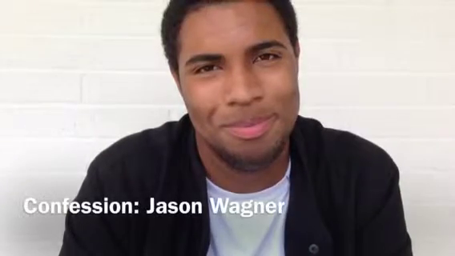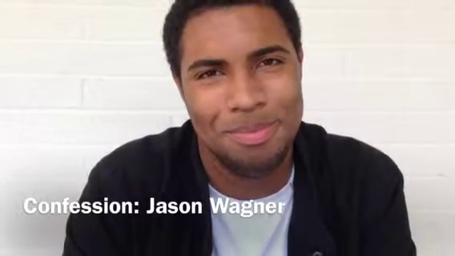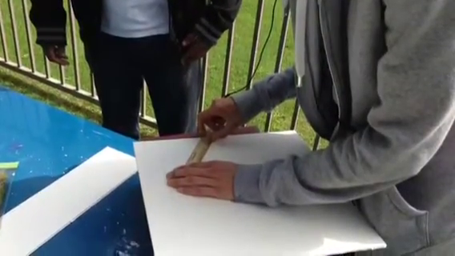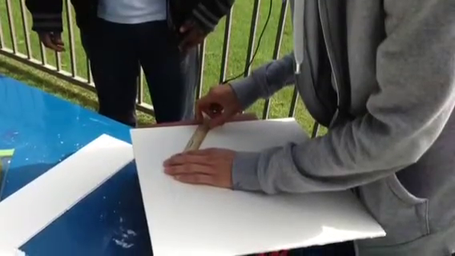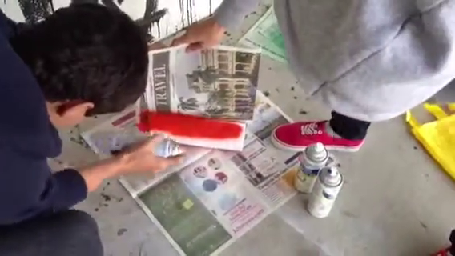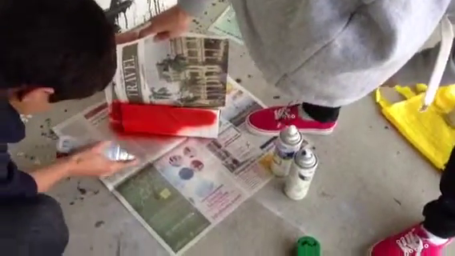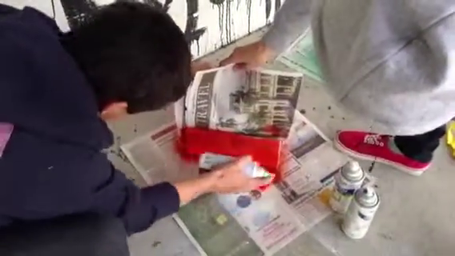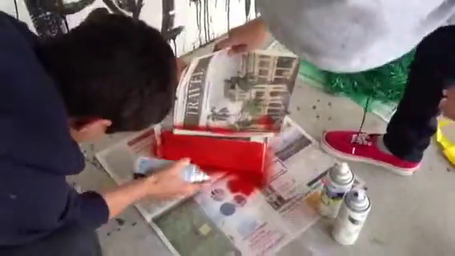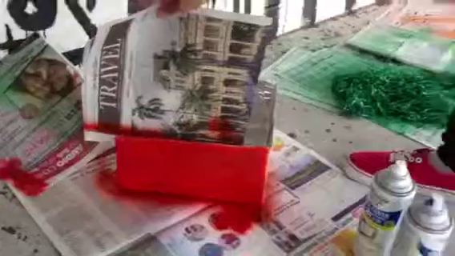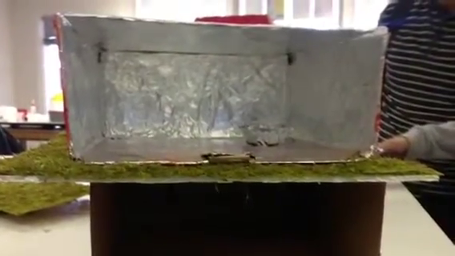Okay. Here's Jason Wagner, another member of our group. Here we are at the second to last part of creating the incubator. This is where the creative part comes into play. A little more on the edges. Here we are at the final stages of our incubator project.